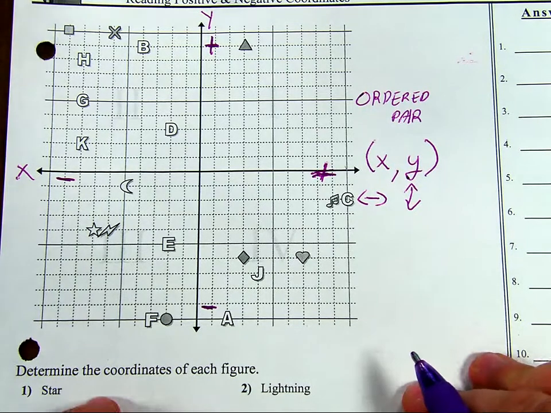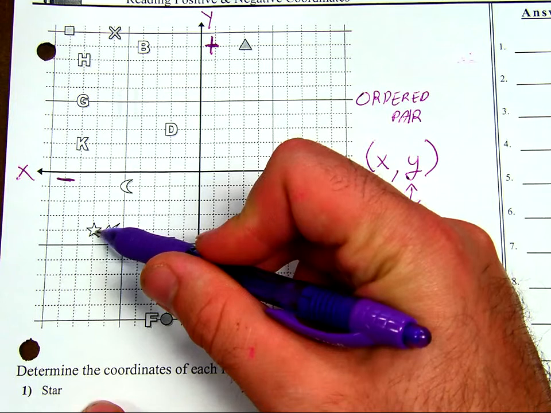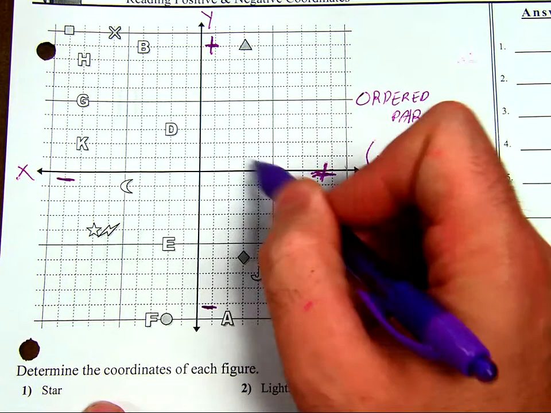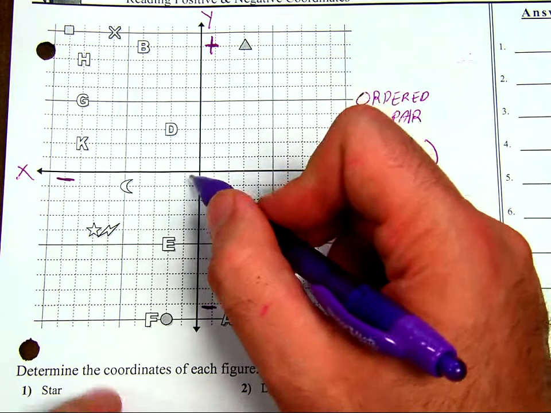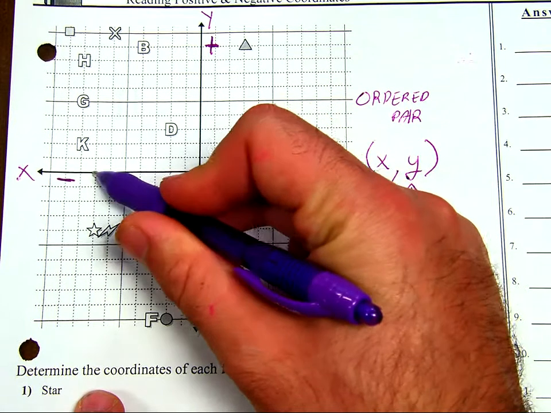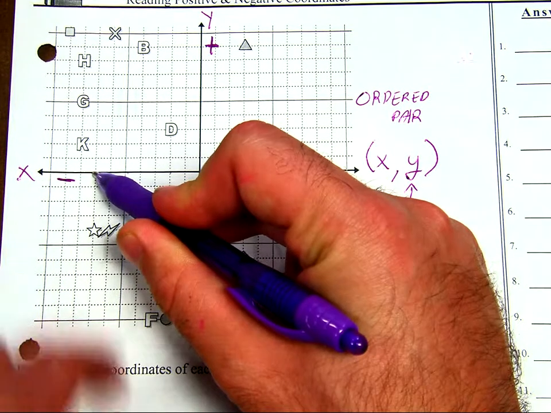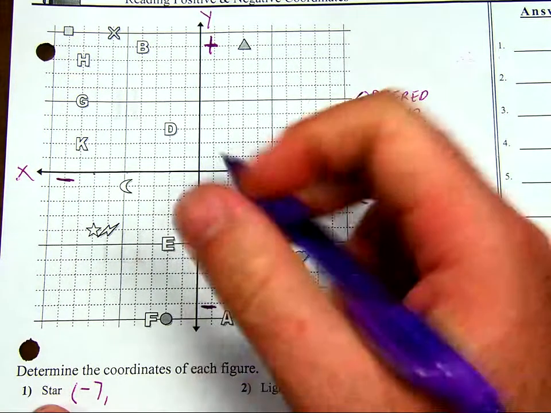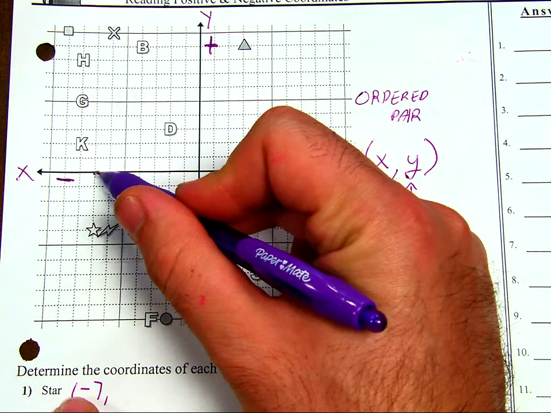So for our first one, we need to find our star. Our star is over here. So I'm going to count how many spaces over it is and use that for my first coordinate in my ordered pair. I'm counting my star. I go 1, 2, 3, 4, 5, 6, 7. I went to the left 7. Since left is negative, my first coordinate will be negative 7 because I went 7 spaces to the left.